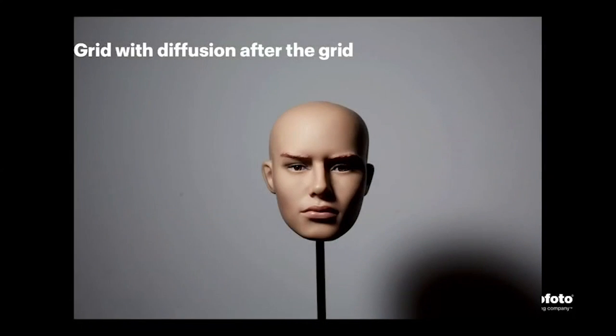And then we use the grid, but we put the diffusion after the grid. So light bulb, grid, diffusion. That makes no sense, because all the light that passes through the grid has its rays blocked, and then hits the diffusion that will diverge all the rays again, so it will be diffused. Then you have just lost a lot of power. 1.6 f-stops are going away for nothing.